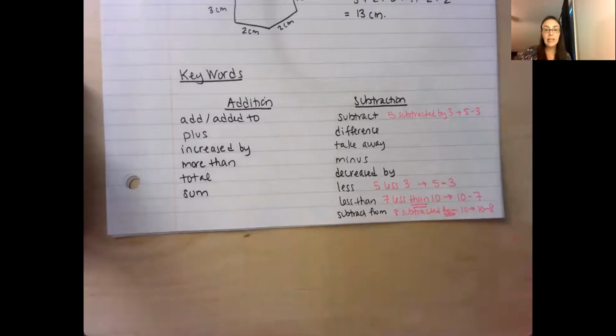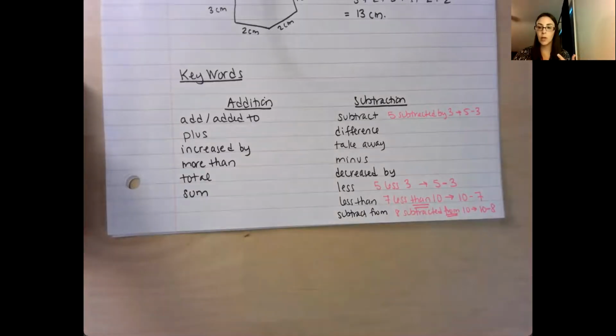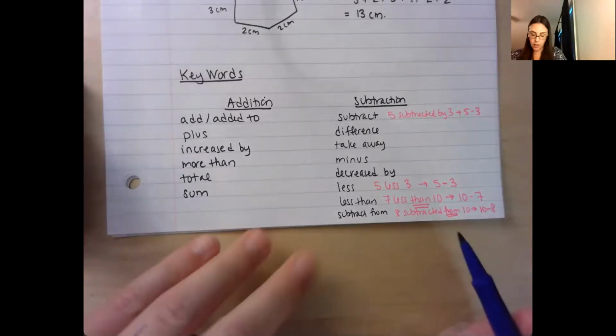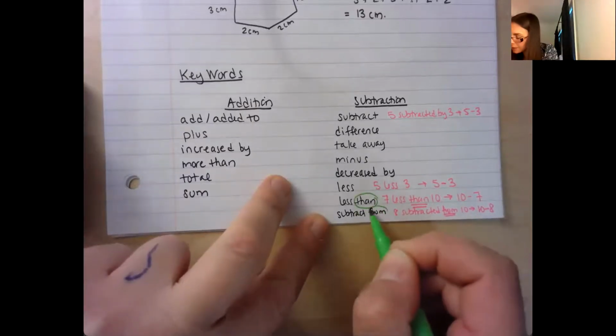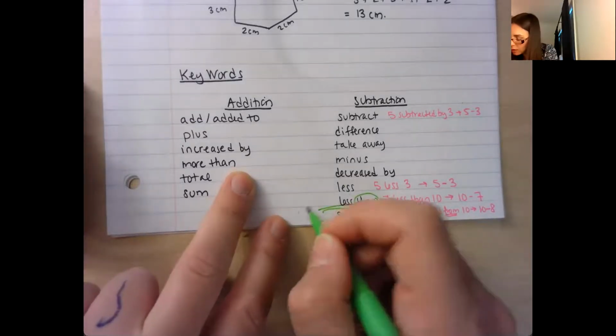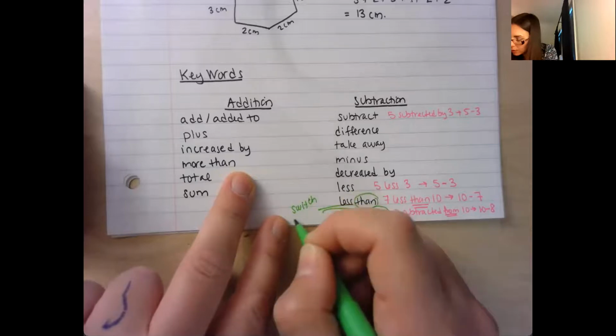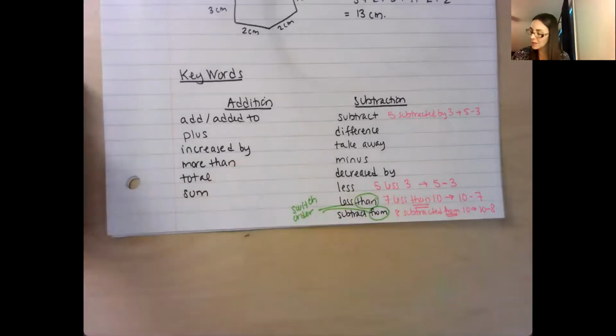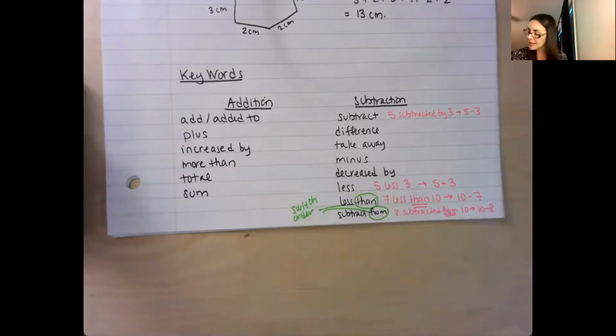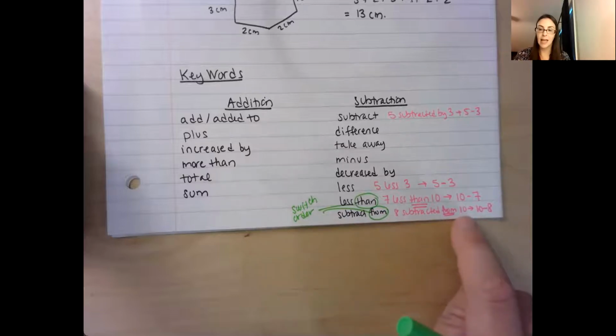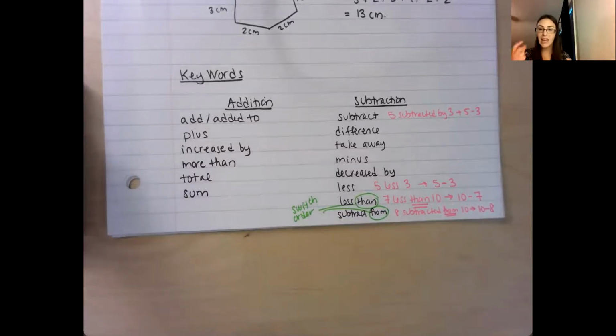So I want you to be really careful with subtraction. Remember, subtraction is not commutative, it's not associative. The order is absolutely critical, or you'll get the wrong answer. So when you see keywords like than and from, you want to watch out. They usually switch the order of how it's given. So 7 less than 10 is actually 10 minus 7. 8 subtracted from 10 is actually 10 minus 8. Those words than and from really do change the order.